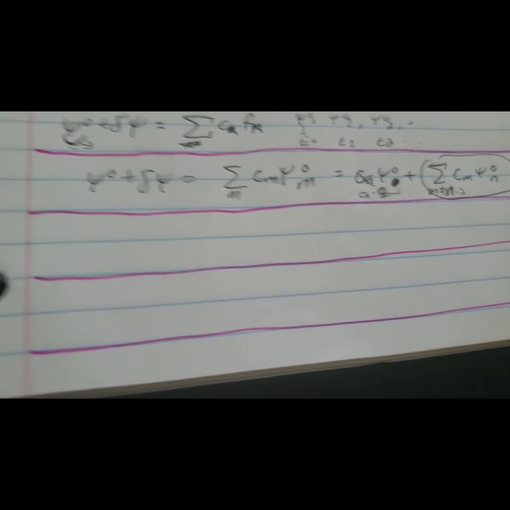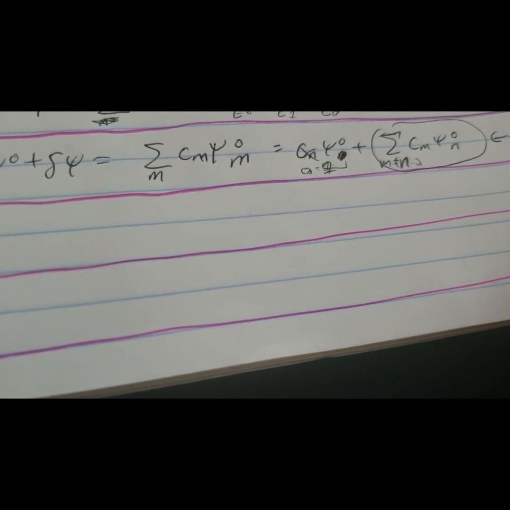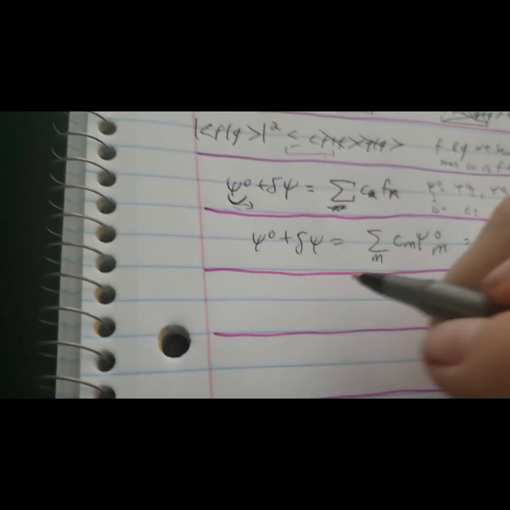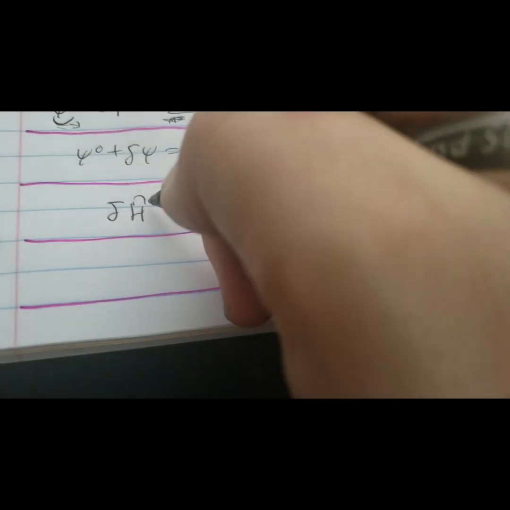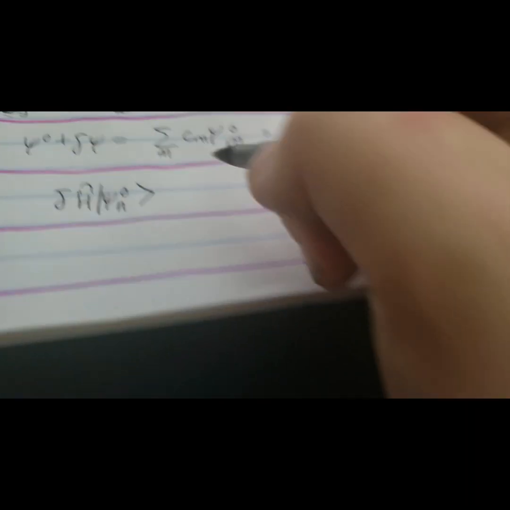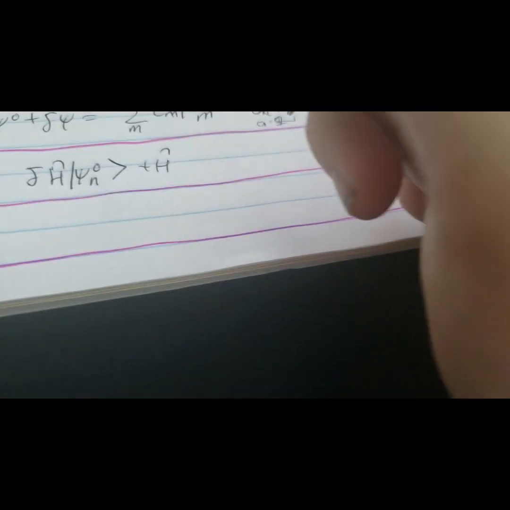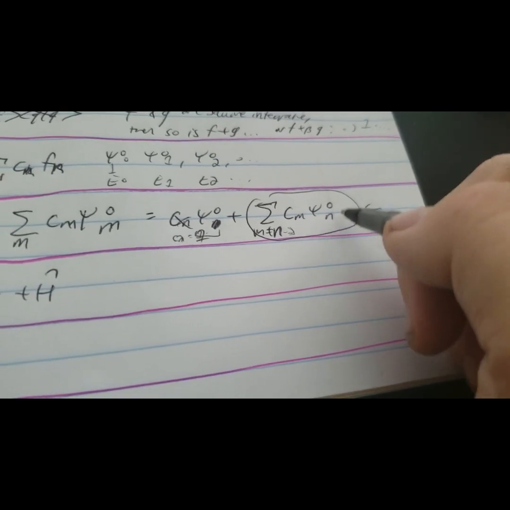So, to continue, we are going to move to bra-ket notation. We're going to rewrite this equation here. We can write the perturbed wave function like this.